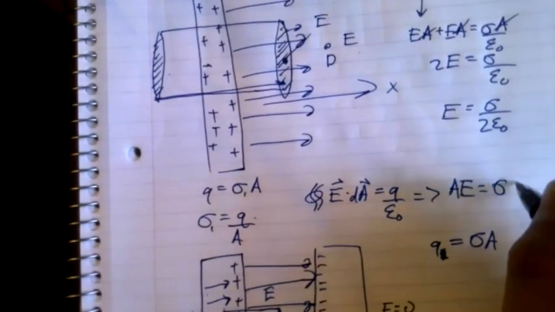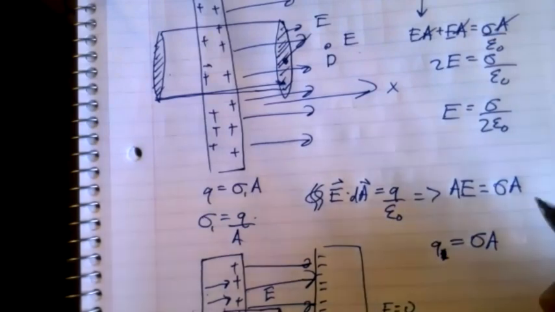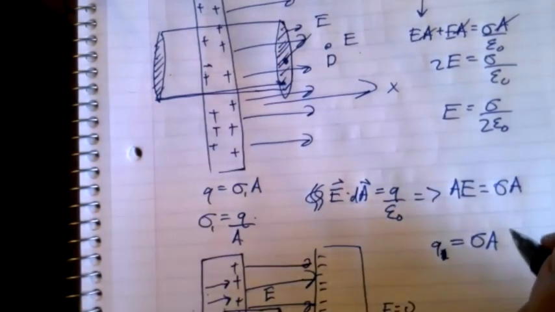Then that's going to be times A. Okay, so I'll call this sigma 1, and this one will be sigma over here. So now this will equal sigma times A over epsilon naught, and my A's will cancel, and I will get E equal to sigma over epsilon naught.